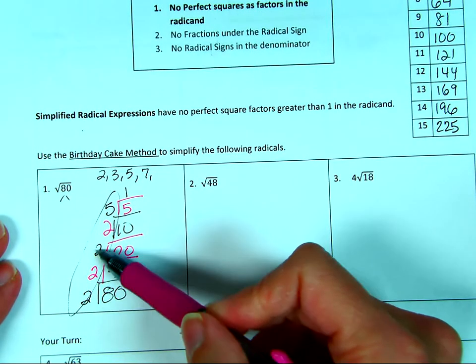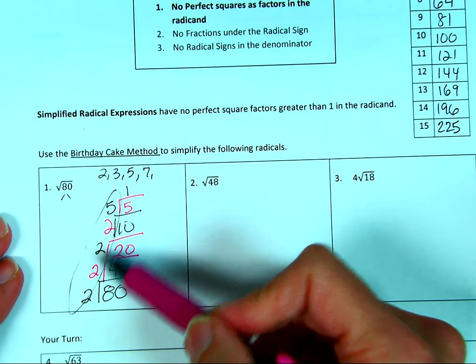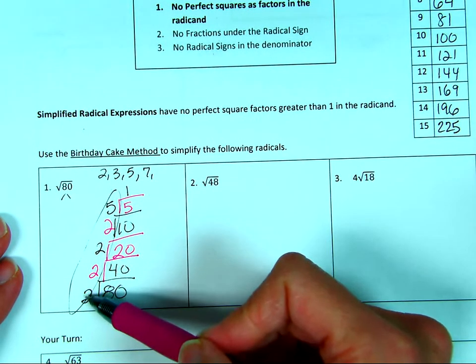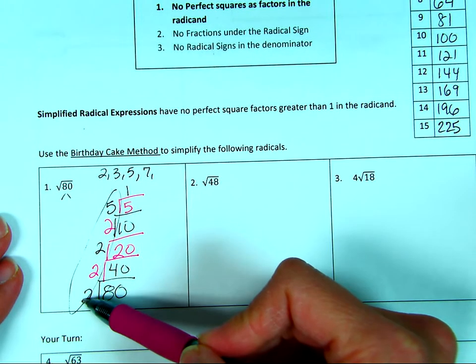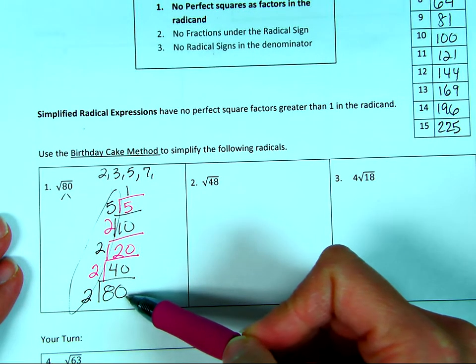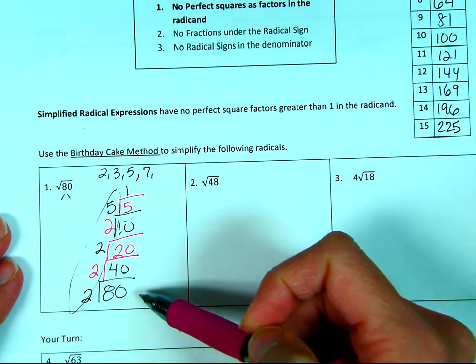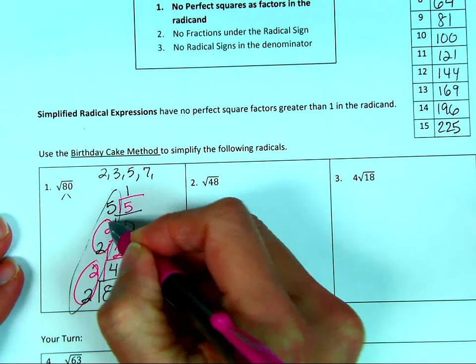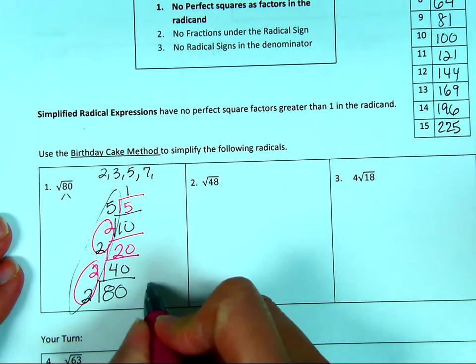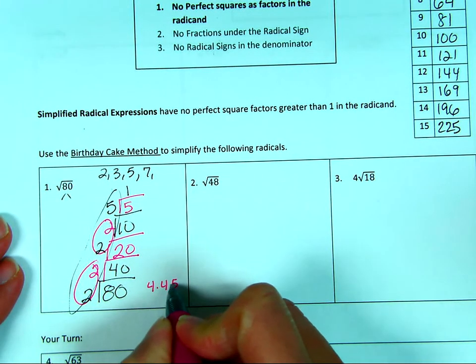2 times 2 times 2 times 2 times 5. So all of that multiplies to get 80. That's really important that you understand all these outside numbers are what you multiply to get 80. So then I look for pairs, because this would be a 4 and this would be a 4, right? So I could change my 80 to 4 times 4 times 5.